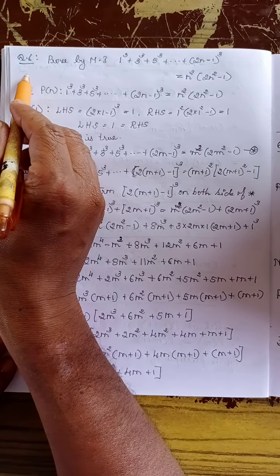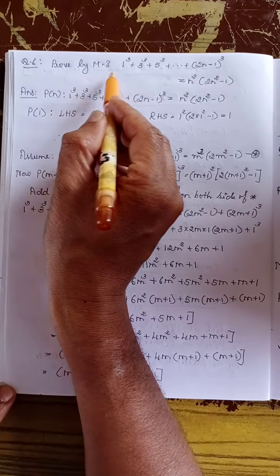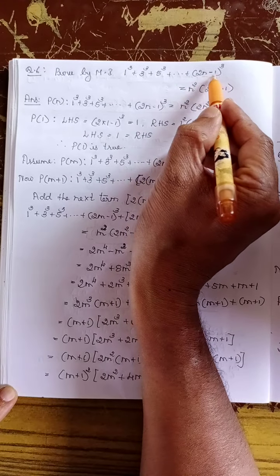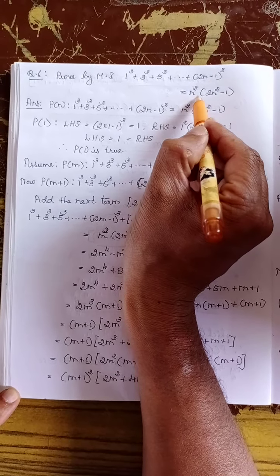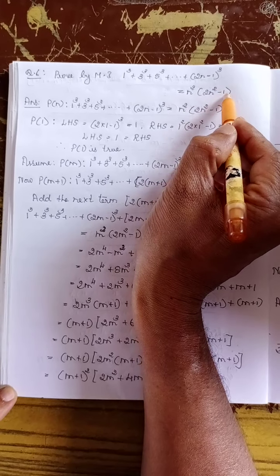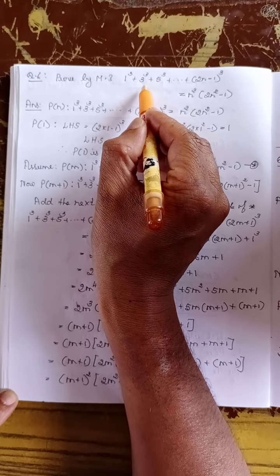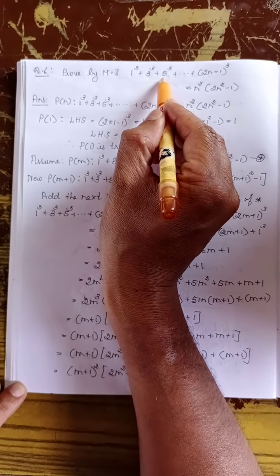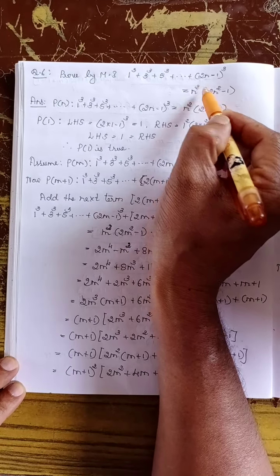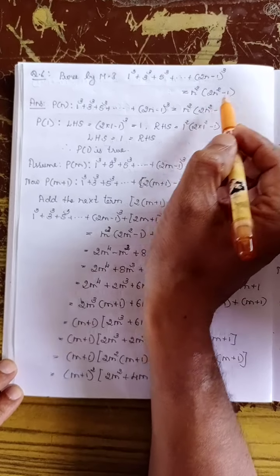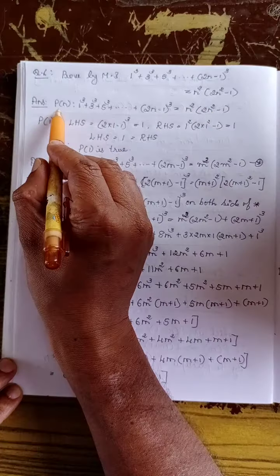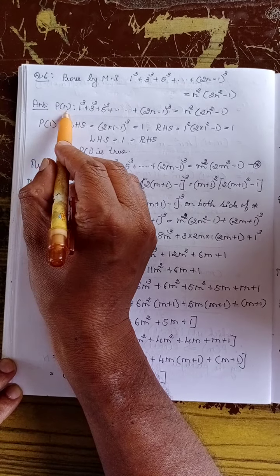Next, question number 6. Prove by mathematical induction 1 cube plus 3 cube plus 5 cube plus etc. plus (2n minus 1) the whole cube is equal to n square into (2n square minus 1). This is the sum of the cubes of the odd positive natural numbers, which is equal to n square into (2n square minus 1). This we have to prove by the principle of mathematical induction. Okay, the given statement is p of n.